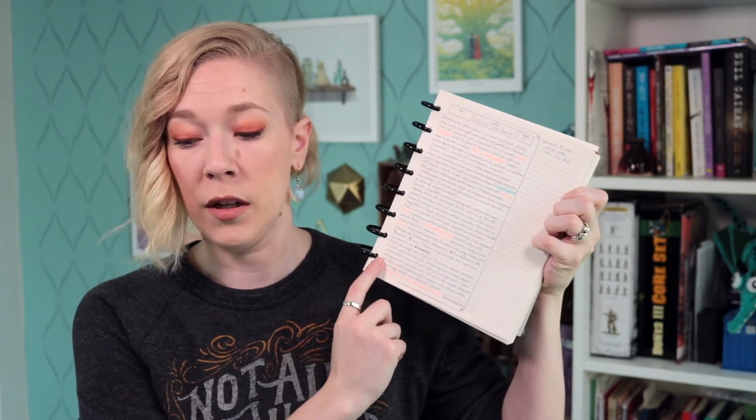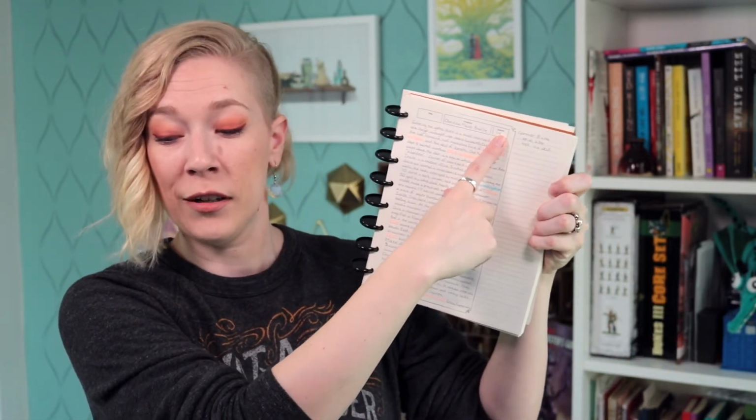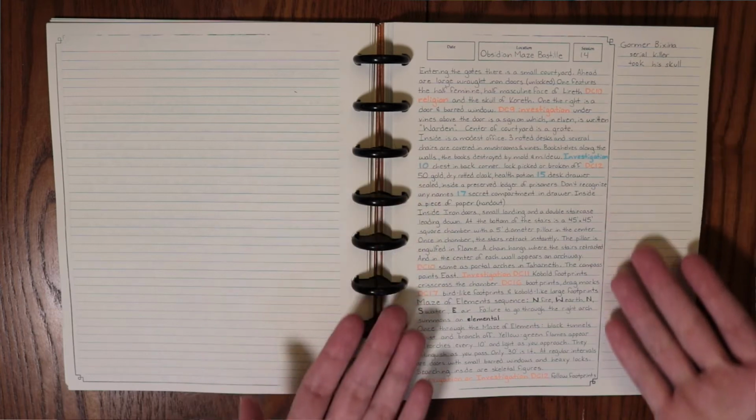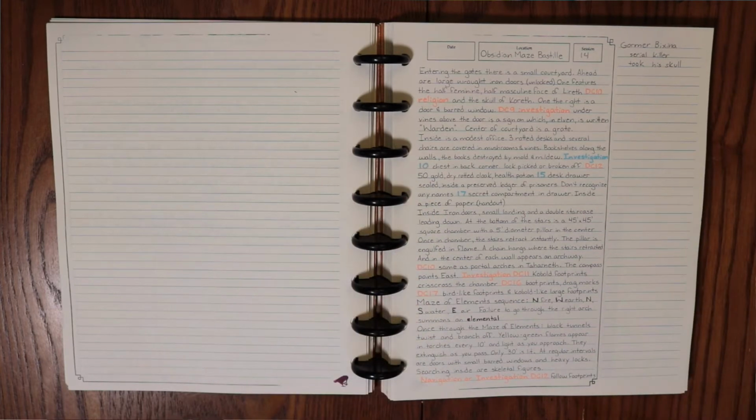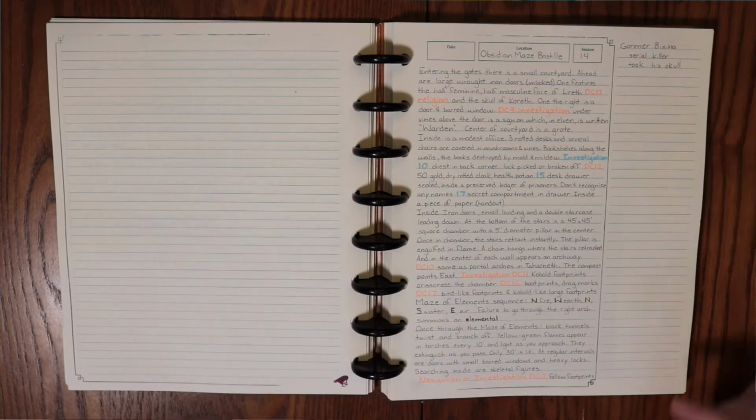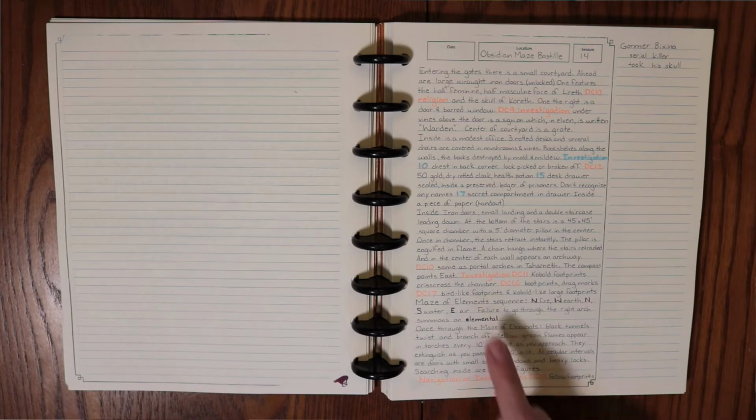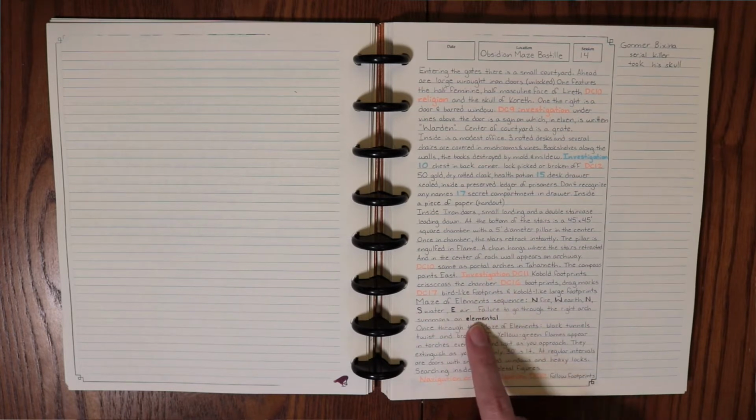I'll try and put some close-ups in here as well, but I forgot to write the date down. Whoops. I wrote the location. I'm using the location to write down the locations in the world, not necessarily whose house we're playing at, because we almost always play here. And then the session number. I went in and wrote it all in, in pen, since I was just transferring it over from a Word document. And I went through and used some fun colors here and there to try that out.